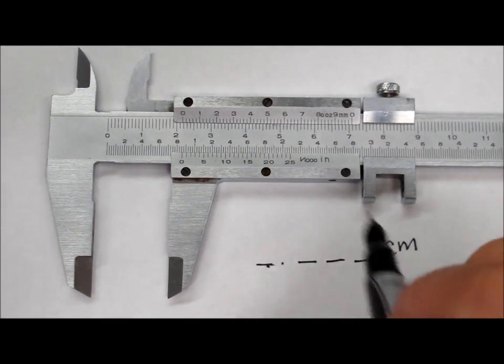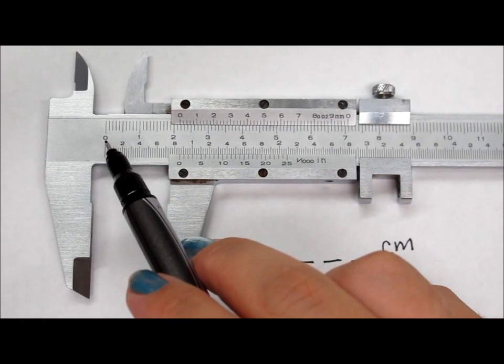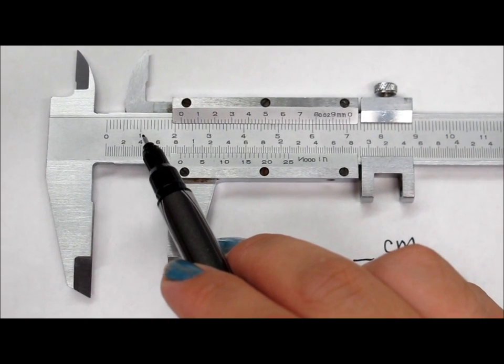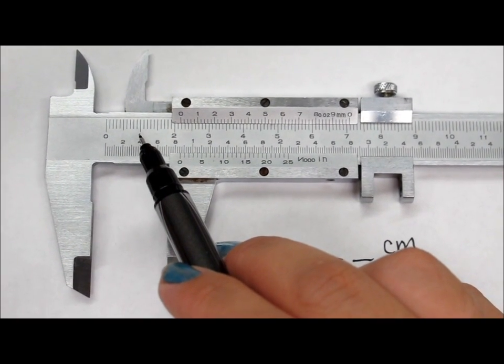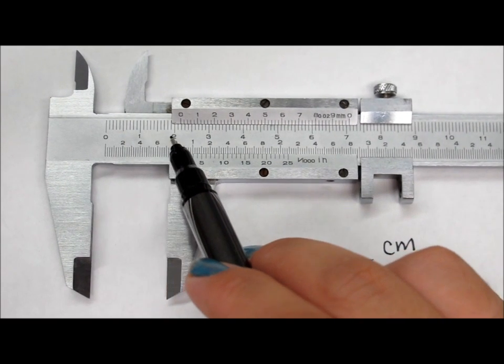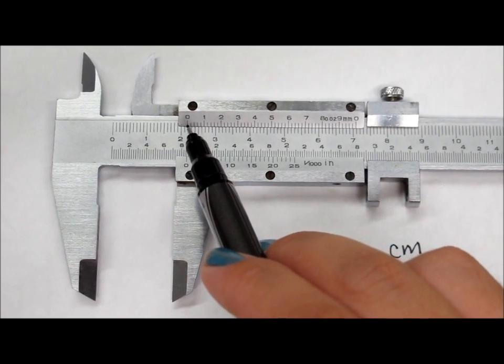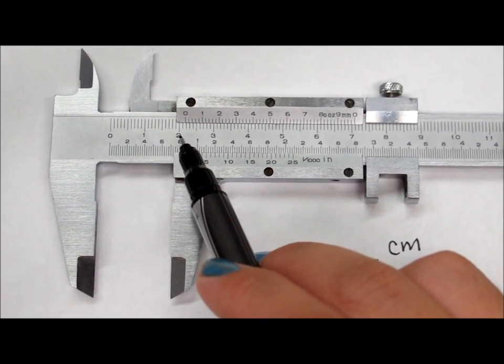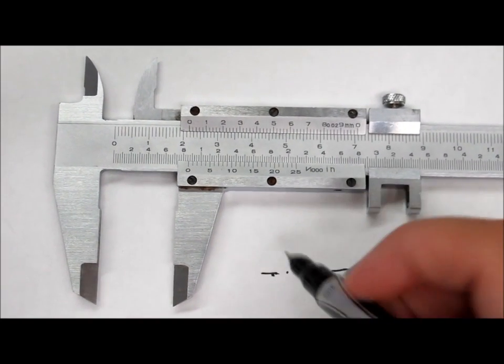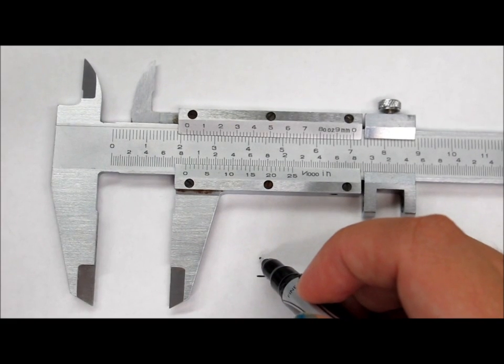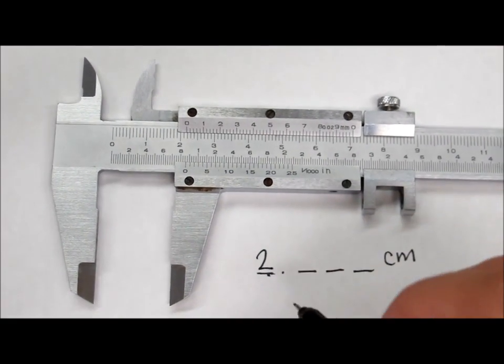It's in centimeters, so if you don't know, this is 1 centimeter, where it goes to the 1. From the 1 to the 2, we look at where this 0 on the top lines up down here. And you can see that it comes after the 2 and before the 3. So if it doesn't pass the 3, then it's going to be 2.